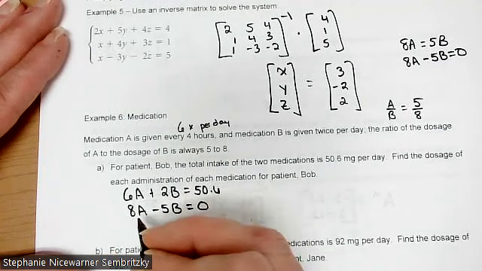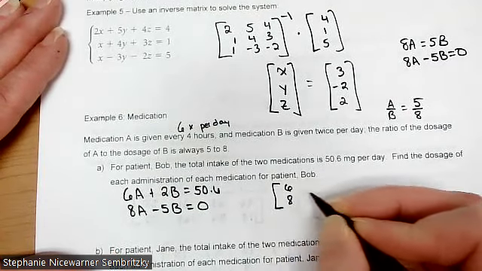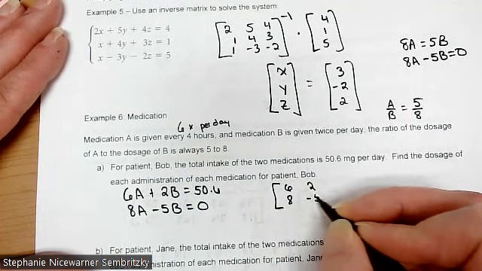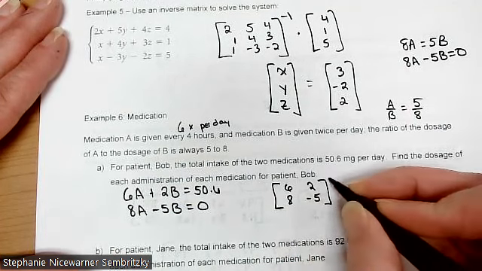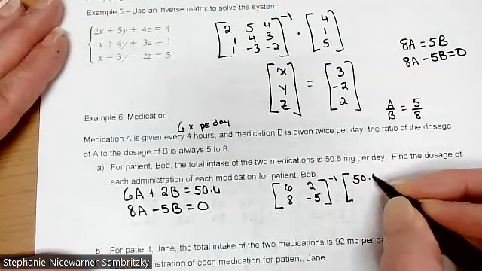So my coefficient matrix would be the matrix 6, 8, 2, negative 5, and we're going to take the inverse of that times the answer matrix.